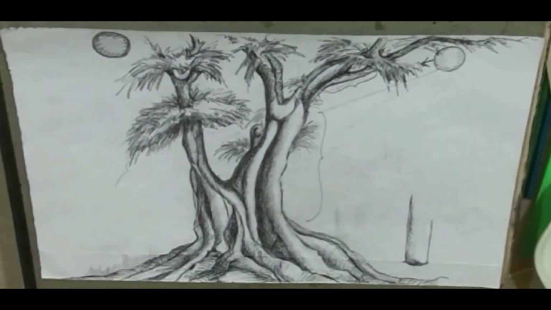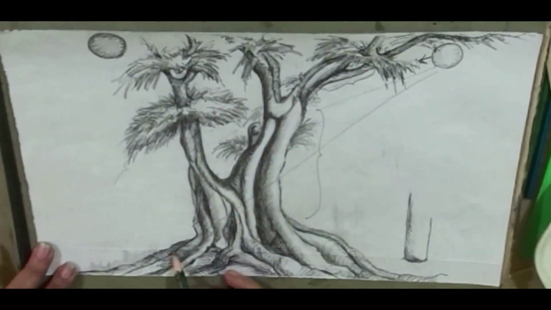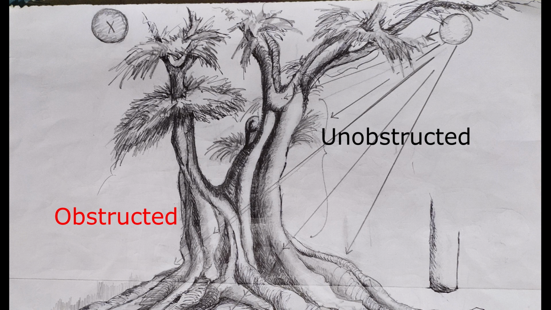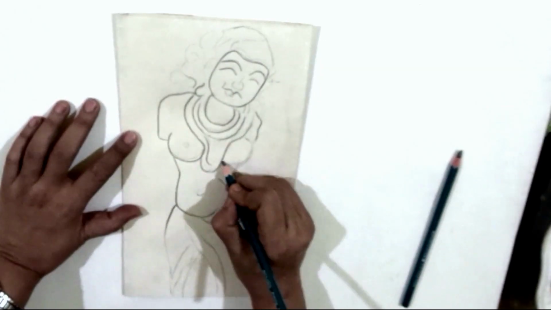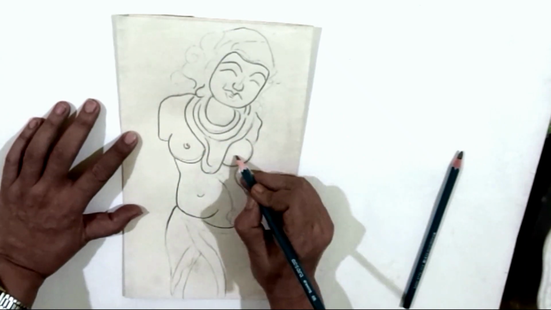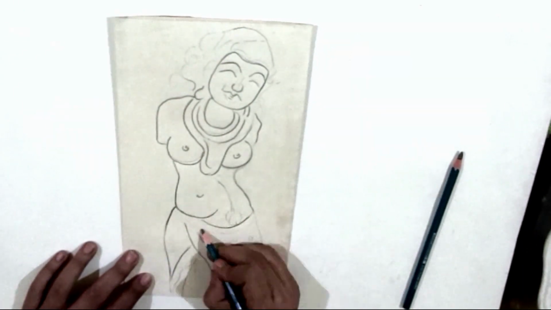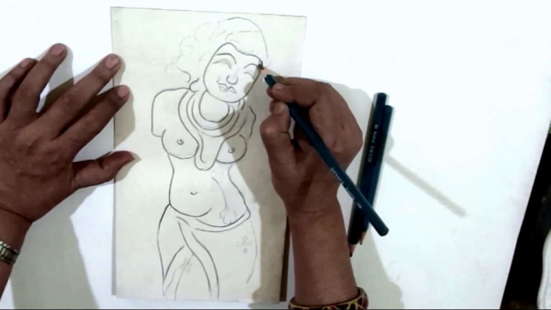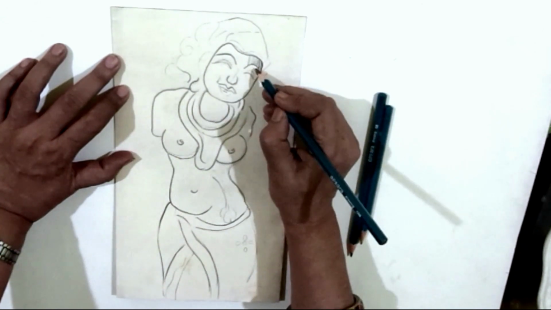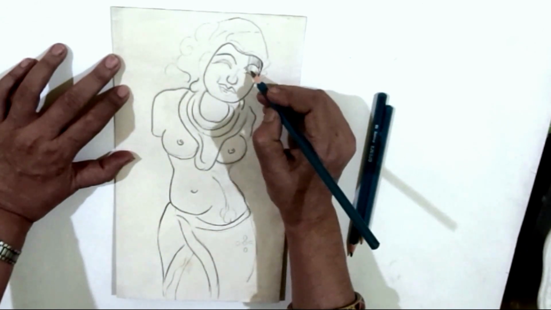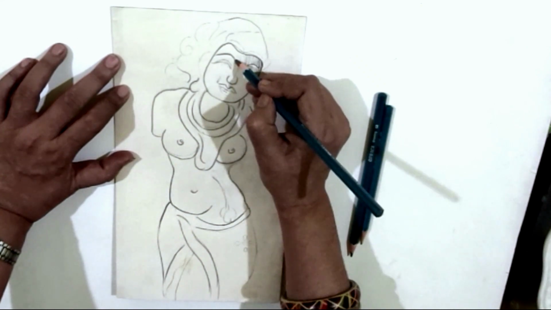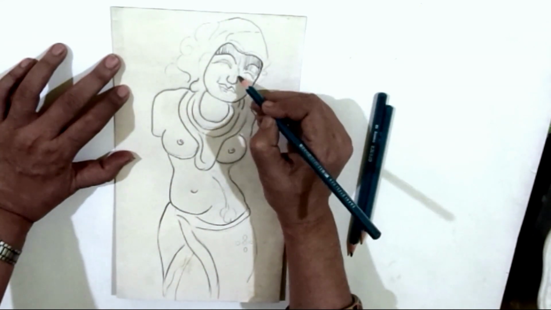Let's try to understand this drawing a bit. Here, the light source is obstructed. Here, the light source is unobstructed. Friends, we will demonstrate these light and shadow, yes, just using hatching. Obviously there will be the basic drawing.